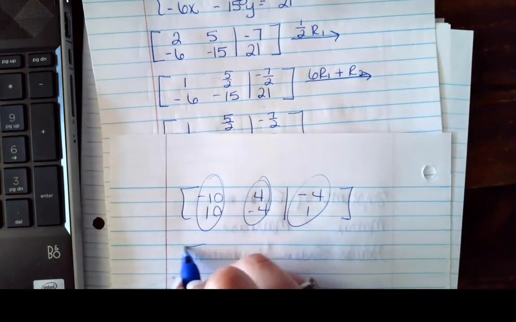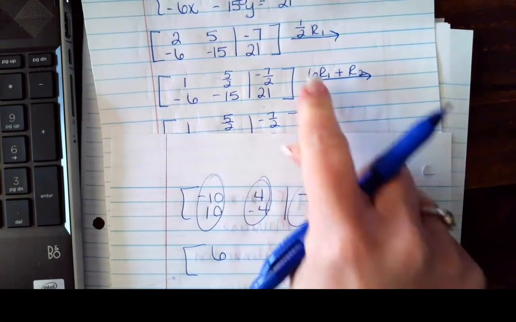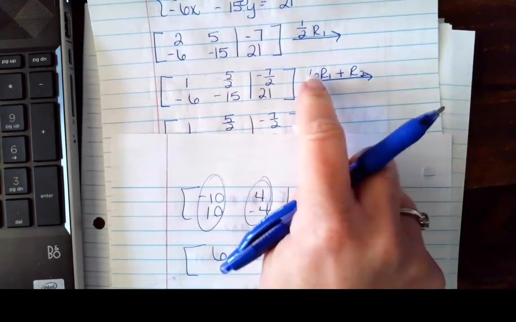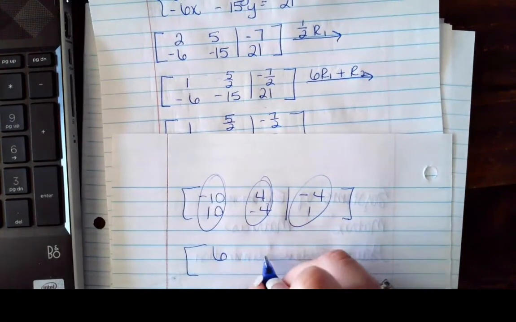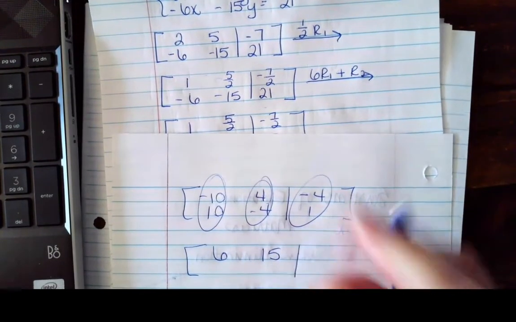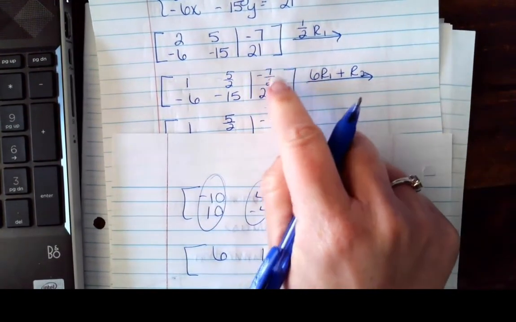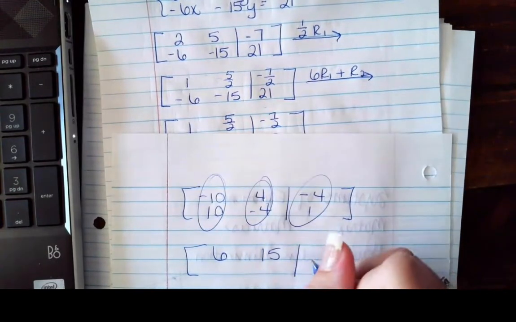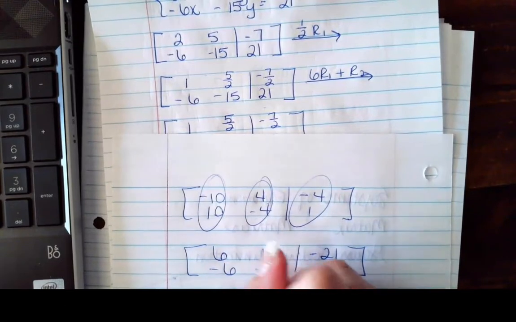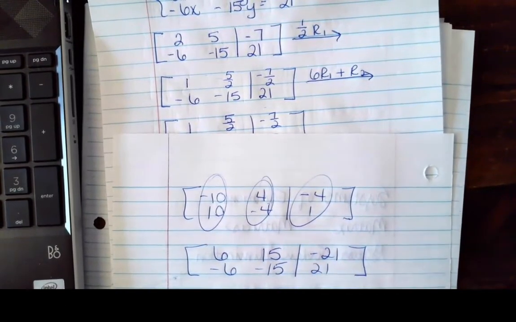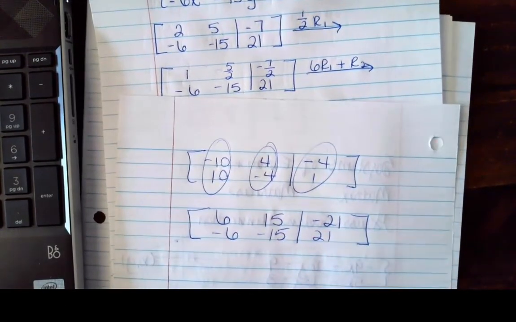So 6 times 1 is 6. 6 times 5 halves is going to be 30 halves, which is 15. 6 times negative 7 halves is going to be a negative 21. And then my bottom row is a negative 6, negative 15, 21. So add those together, put your answer in row 2.